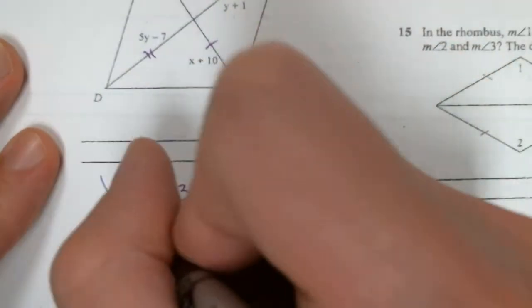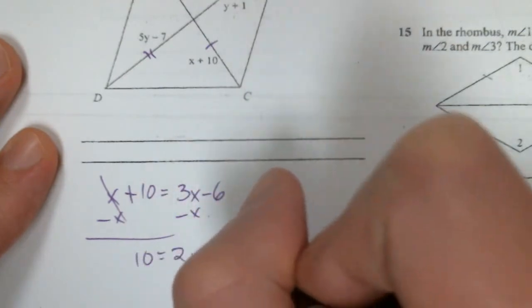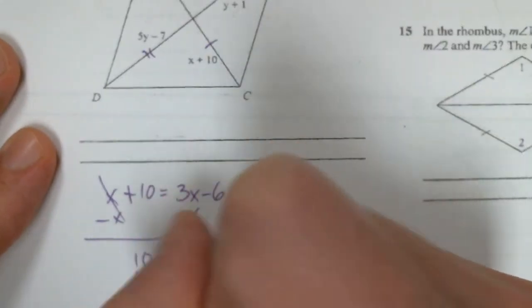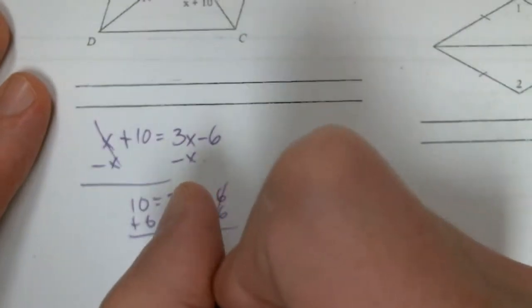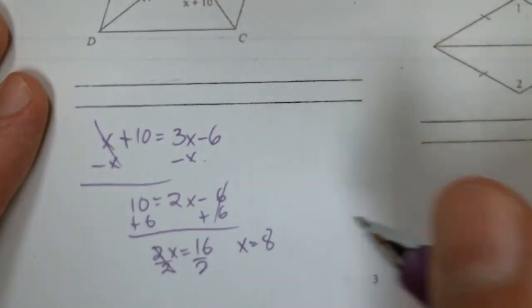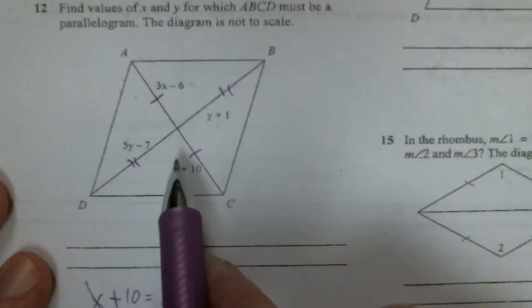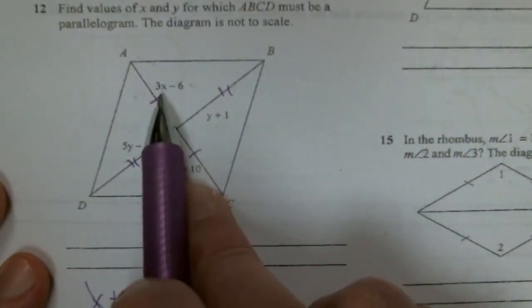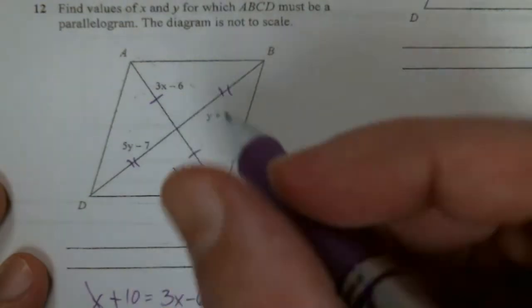Subtract x. 10 equals 2x minus 6. Let's add 6. 2x equals 16. So x equals 8. Okay, let's check that. 8 plus 10 is 18. 3 times 8 is 24 minus 6. They both have a length of 18, so that checks out.